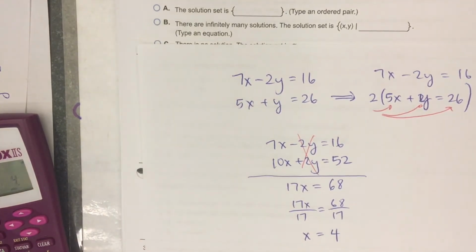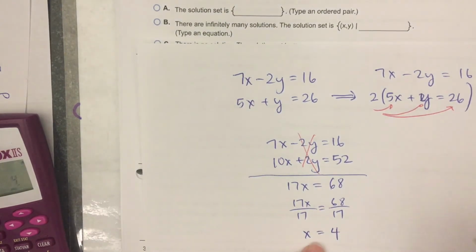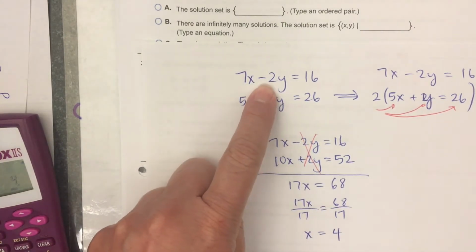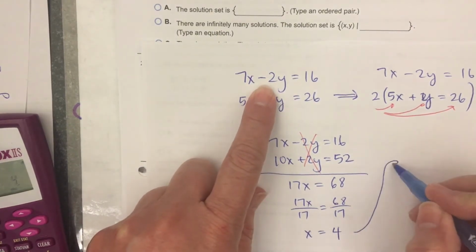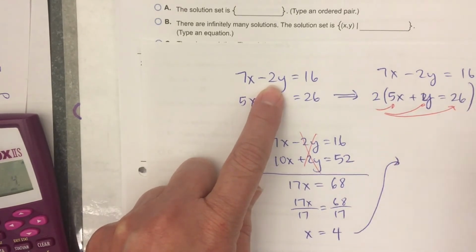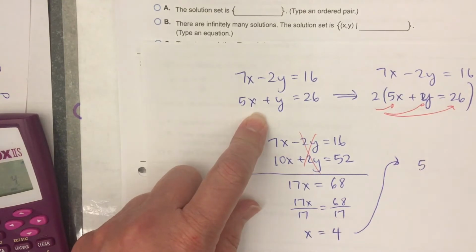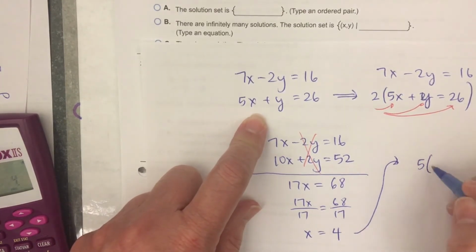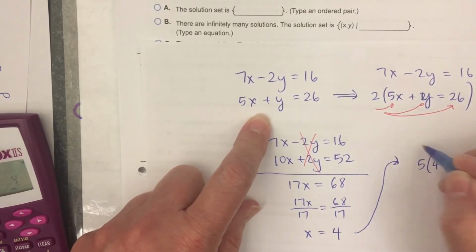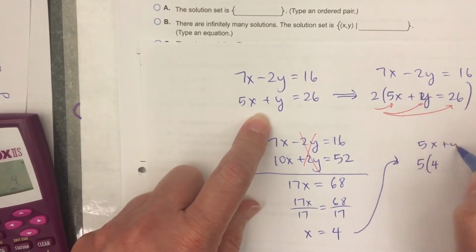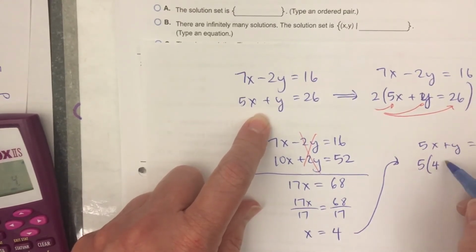I need to find y. I will plug that number in for x. I'm going to go with the second equation because as I look at the two equations, I got that minus 2y, and maybe if I don't have to deal with a negative number, it might be a little easier. Those are just questions you can kind of process in your head. I'm going with 5x plus y equals 26.